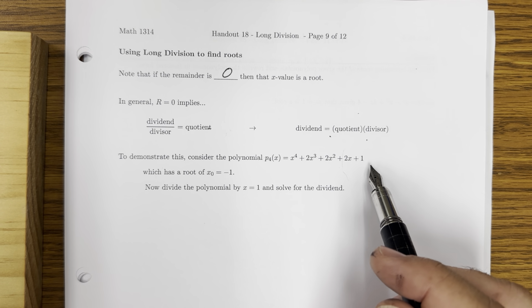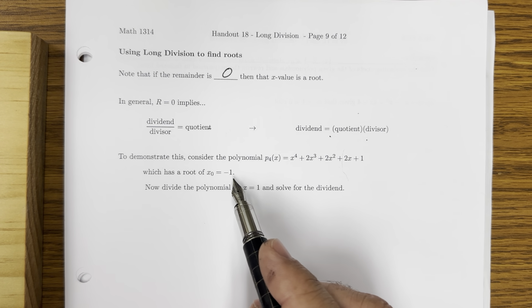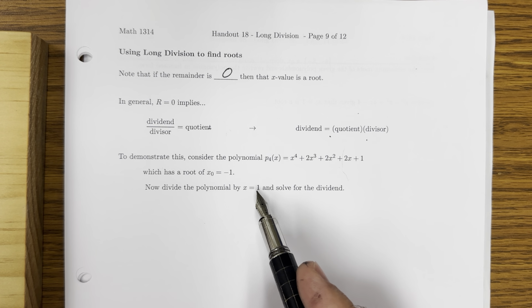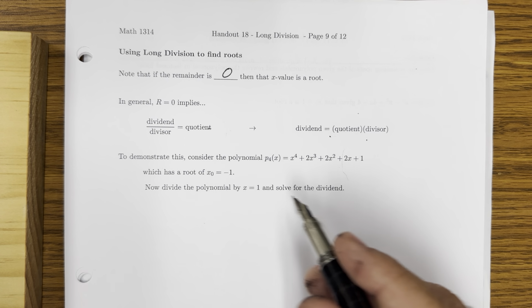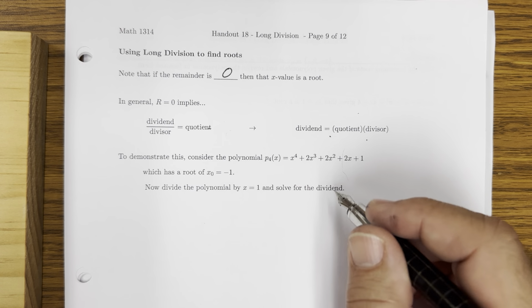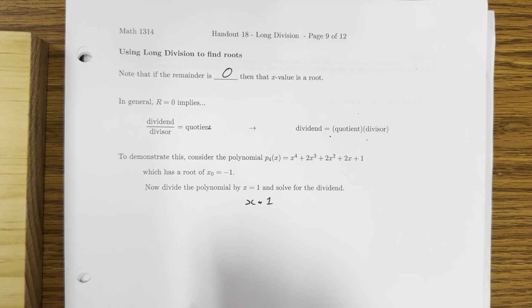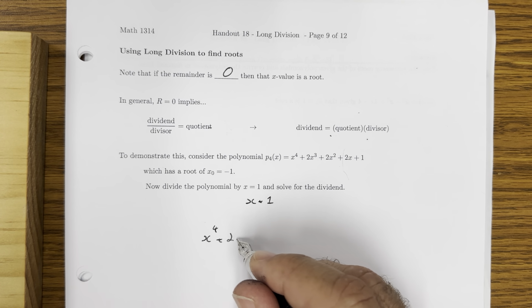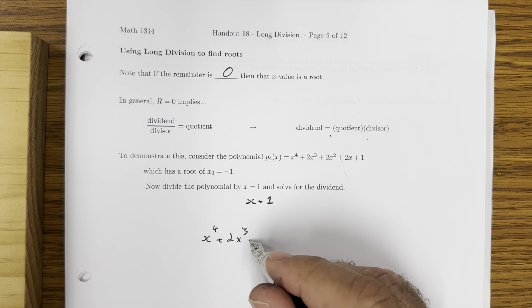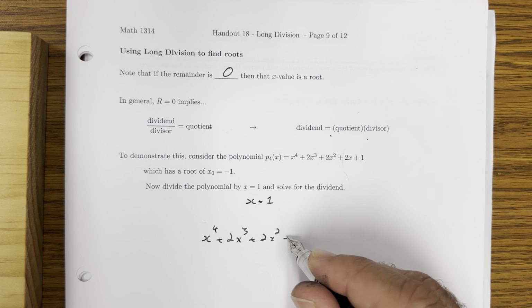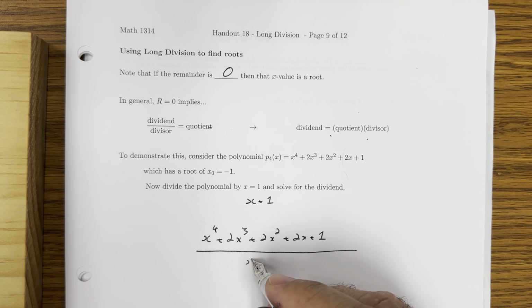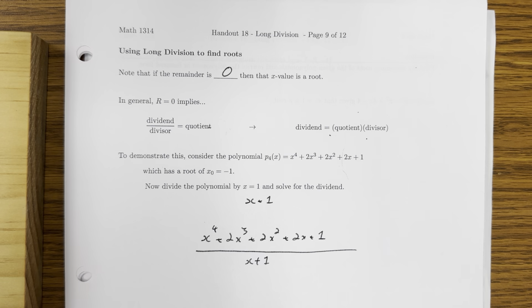Consider this polynomial right here, which has a root of x naught equals -1. So because it is x equals -1, we're going to divide through by the polynomial x plus 1. So let's go ahead and set this up. x to the fourth plus 2x cubed plus 2x squared plus 2x plus 1 divided by x plus 1. That's what we're doing, yes.